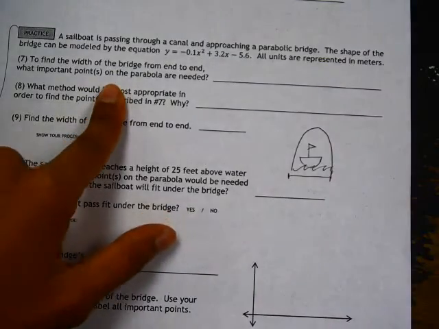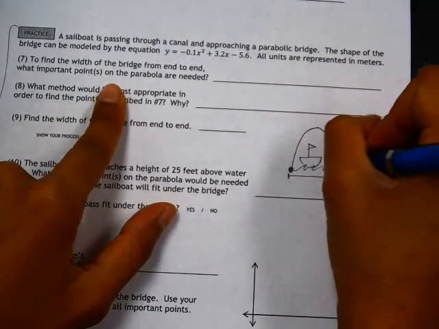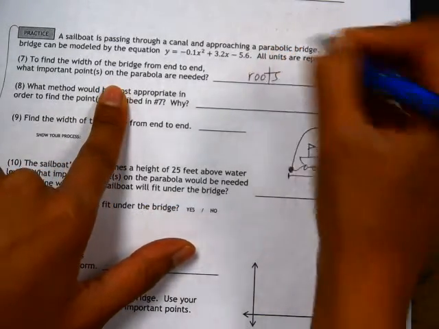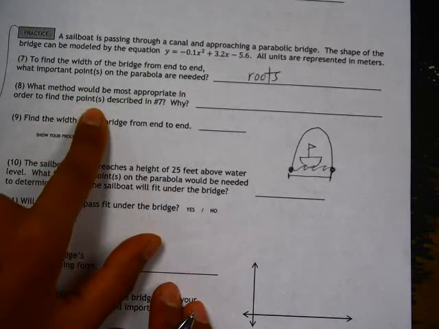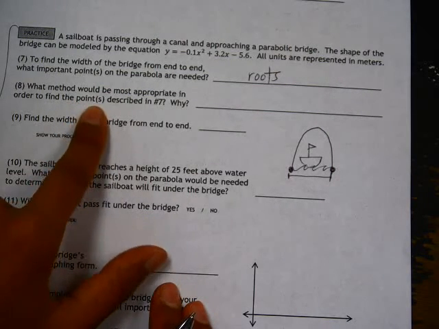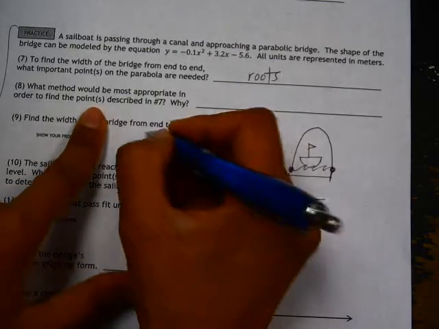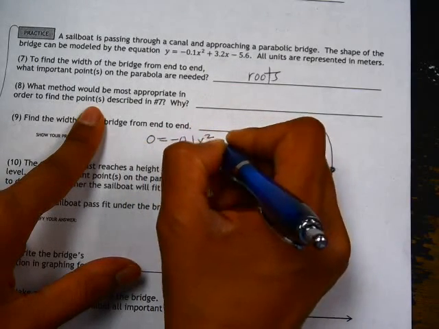What important points on the parabola are needed? Well, these points are the roots or the x-intercepts of the parabola. What method would be most appropriate in order to find those points? So we know a couple methods of solving quadratic equations. If we're finding the roots, we're finding what x is equal to when y equals 0.